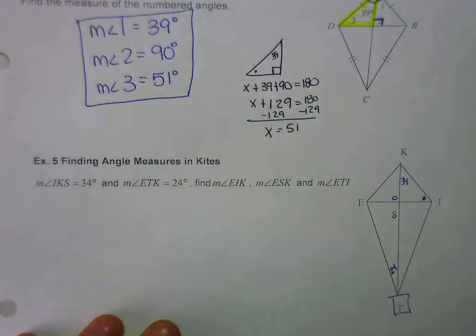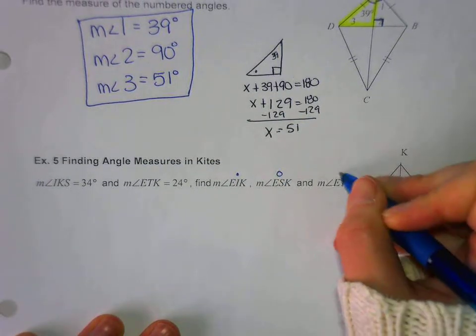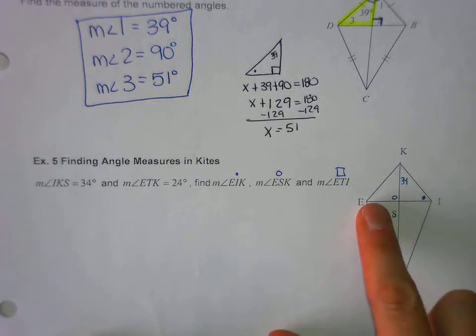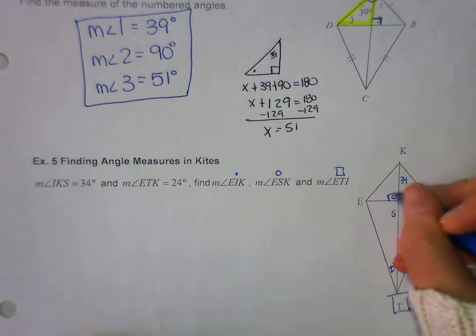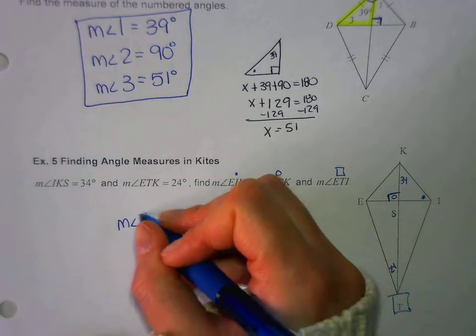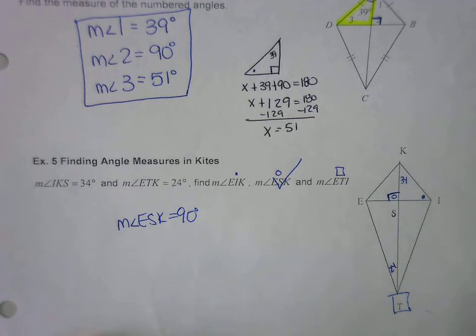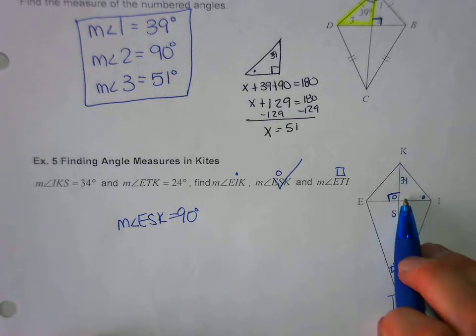Well, I already know right off the bat that the measure of angle ESK, because my diagonals are perpendicular to each other, has to be 90 degrees. So the measure of angle ESK is 90 degrees. Since I know that's 90 degrees, I also know this angle is 90 degrees.